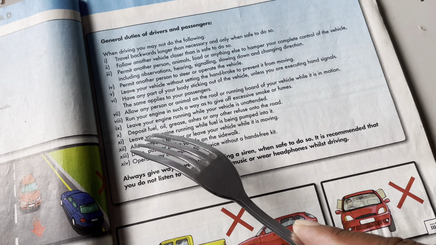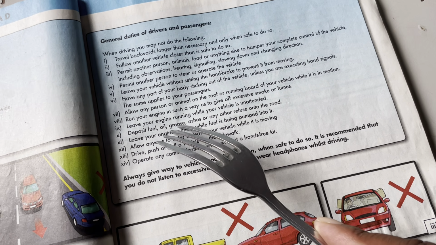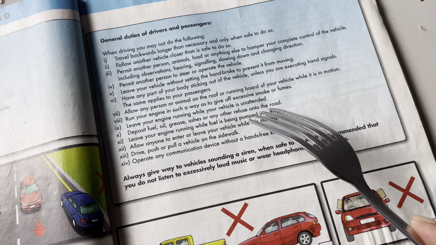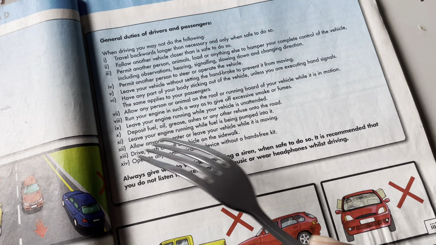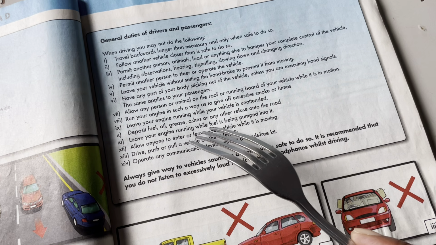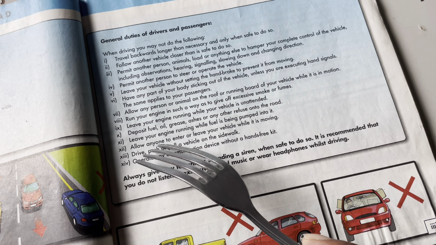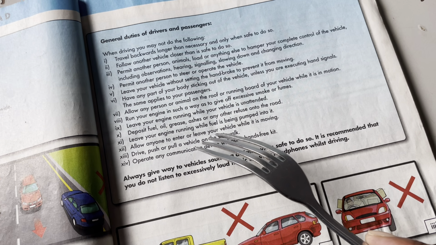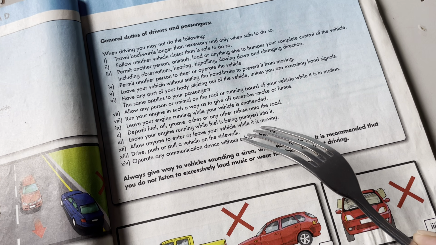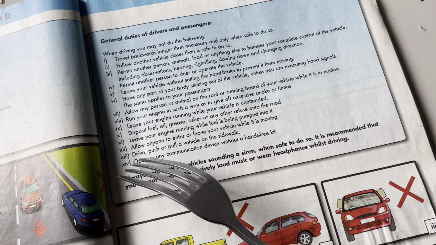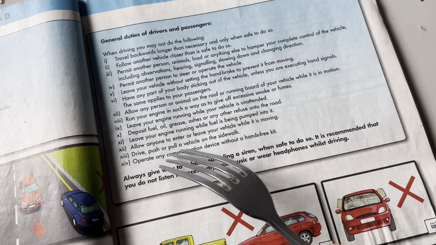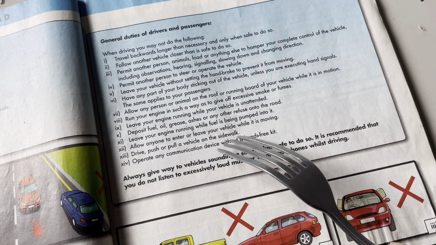You may not deposit fuel, oil, grease, ashes, or any other refuse onto the roof. You may not leave your engine running while fuel is being pumped into it. You may not allow anyone to enter or leave your vehicle while it is moving. You may not drive, push, or pull a vehicle on the sidewalk.